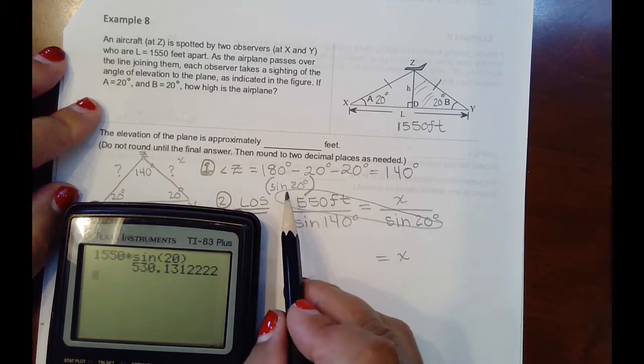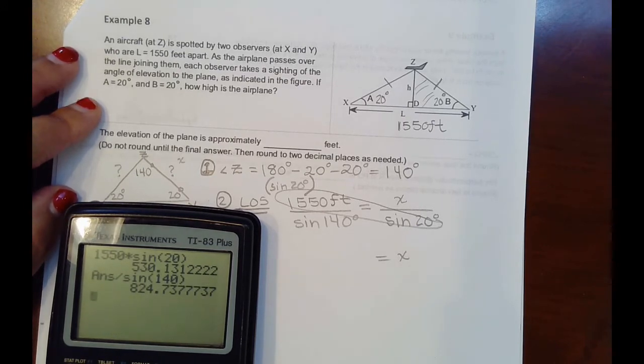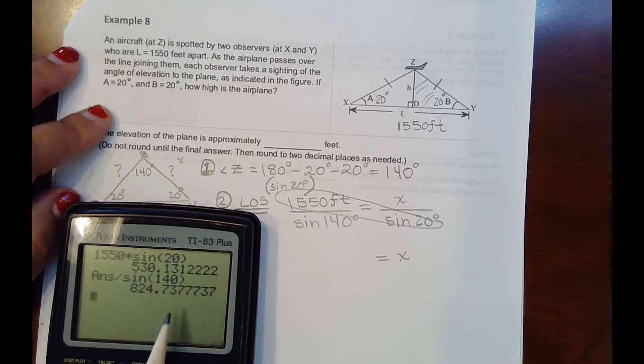That's my numerator value, and then divided by sine of 140. And I get 824.7378, although I'm going to keep this entire value in the window.